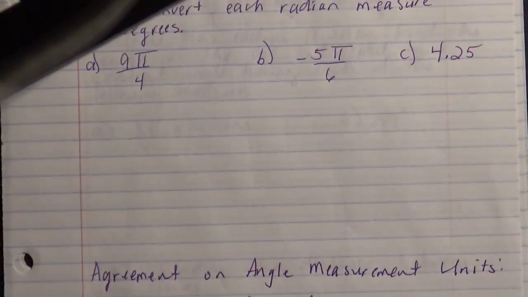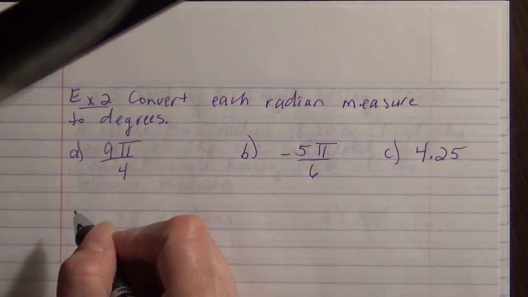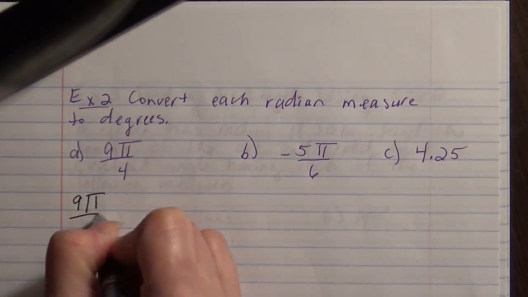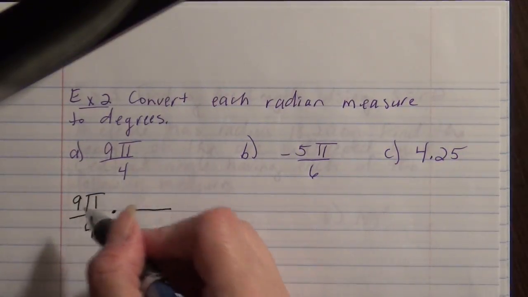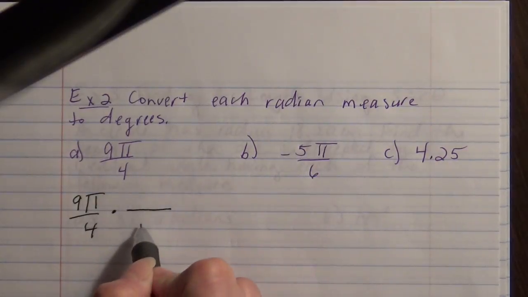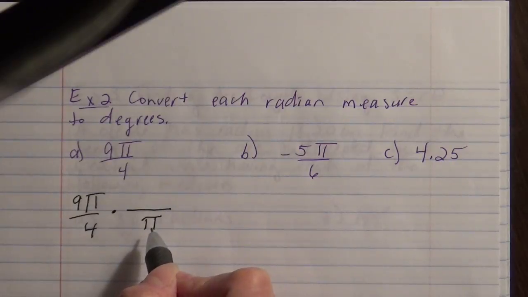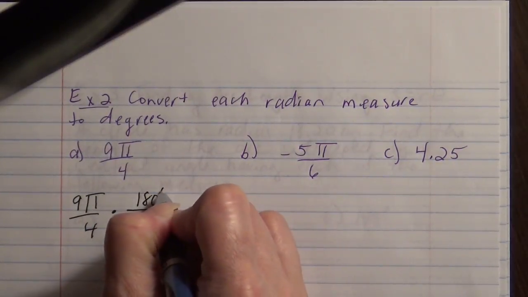In example 2, we're asked to convert each radian measure into degrees. So in part A, it's 9 pi over 4. We're going to set this up. This is currently in radians, but it's also got pi in the numerator. And so it makes sense, when you convert in the conversion factor, to put pi in the denominator so that they cancel out. And you put 180 degrees in your numerator.